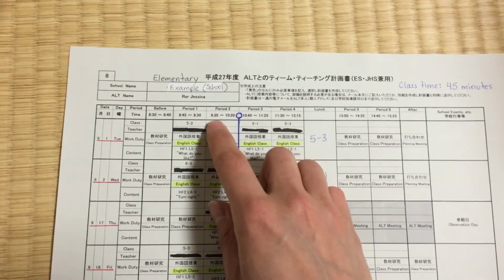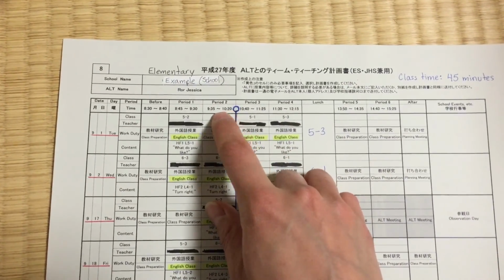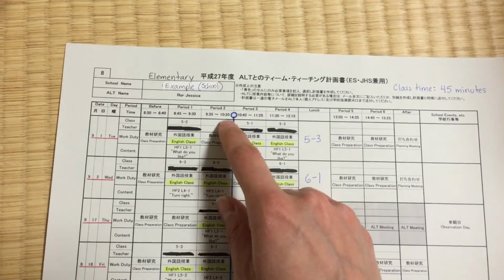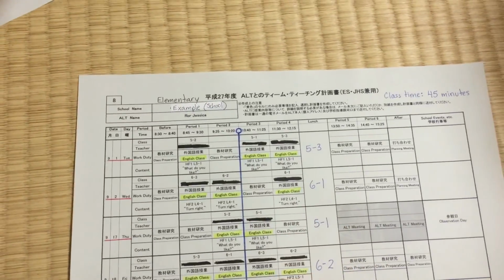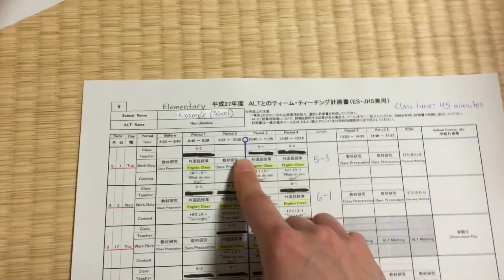Now for the timetable, you'll notice that classes are 45 minutes, but between 10:20 and 10:40 there is a 20-minute gap, and that's recess.